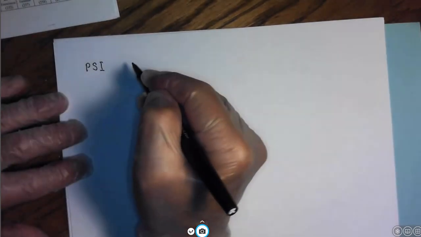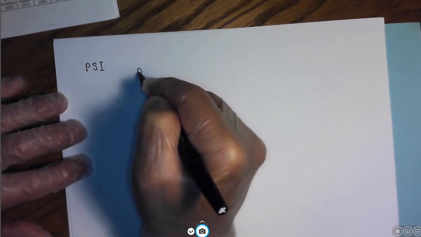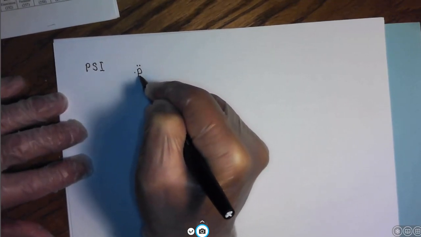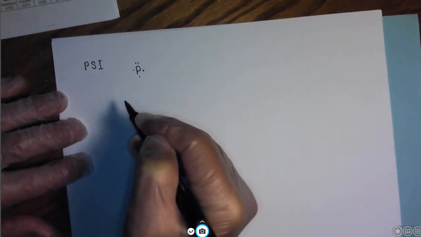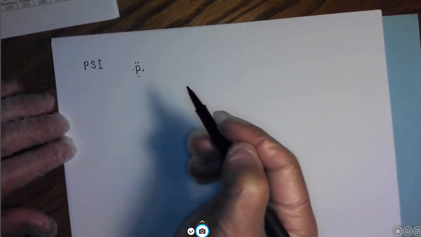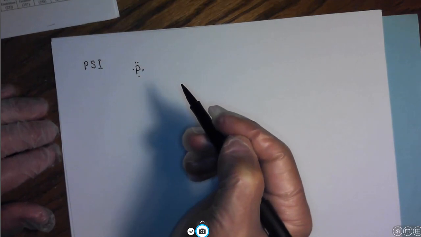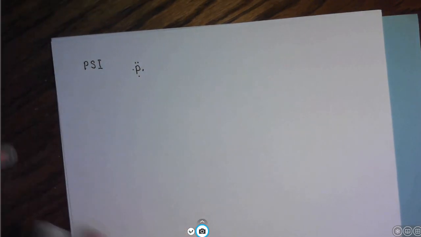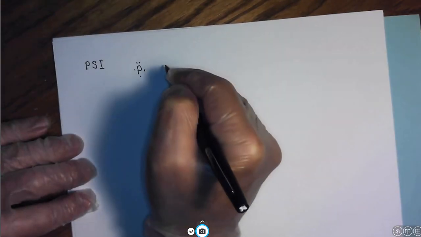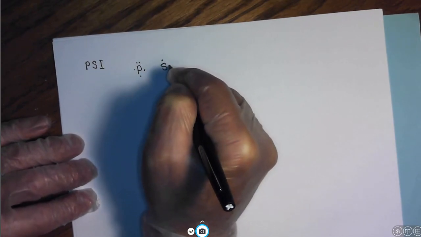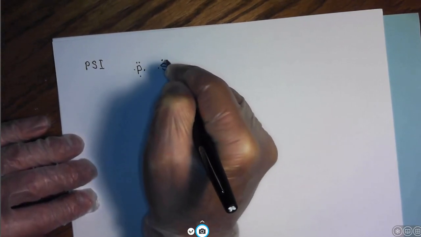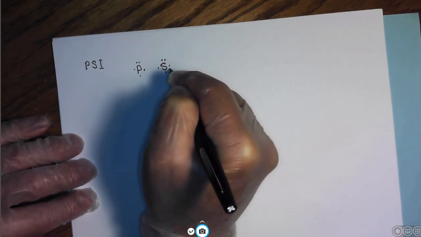All right, we said phosphorus has 5 valence electrons. How many valence electrons does sulfur have? Kayla, how many valence electrons does sulfur have? 6. 6, good. 1, 2, 3, 4, 5, and 6.